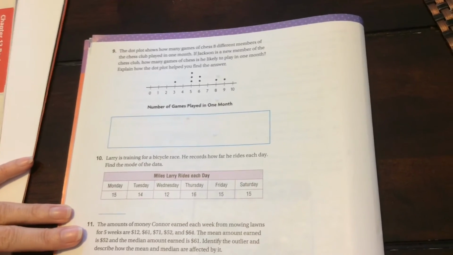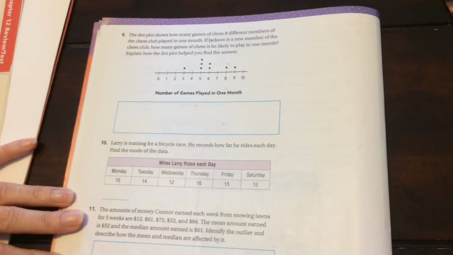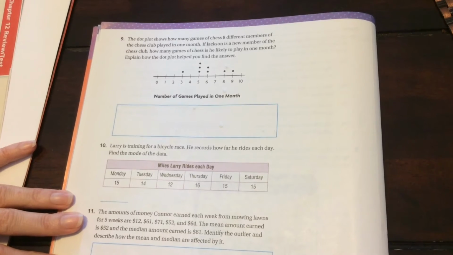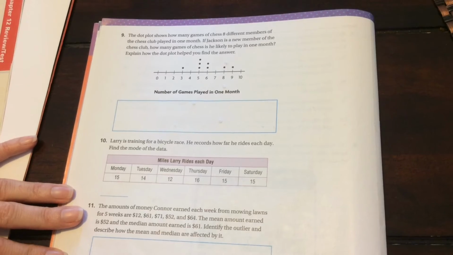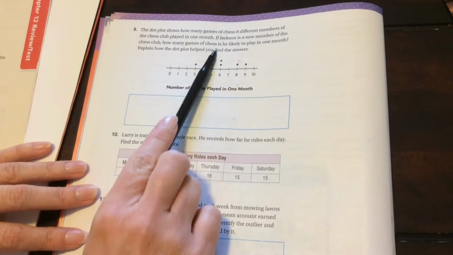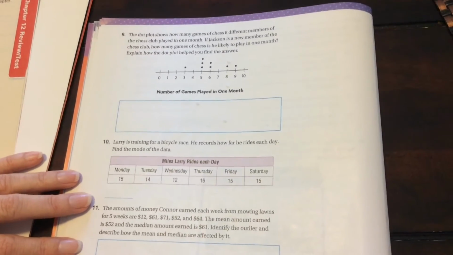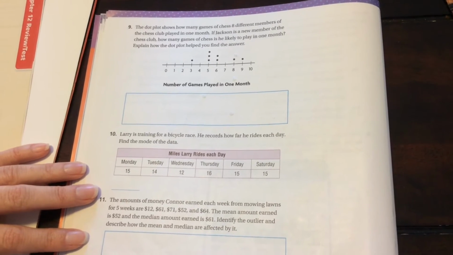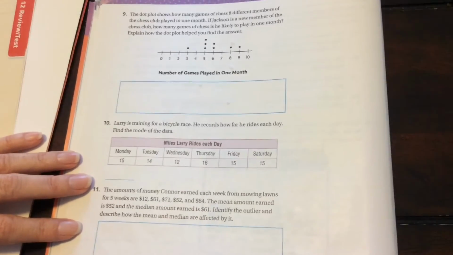Number 9. The dot plot shows how many games of chess 8 different members of the chess club played in 1 month. If Jackson is a new member of the chess club, how many games of chess is he likely to play in 1 month? Explain how the dot plot helped you find the answer. So I can see on my dot plot that 5 is the tallest column. So Jackson is likely to play 5 games of chess in 1 month. The number of games played most often is the value with the tallest stack of dots. The tallest stack in this dot plot is for 5 games.